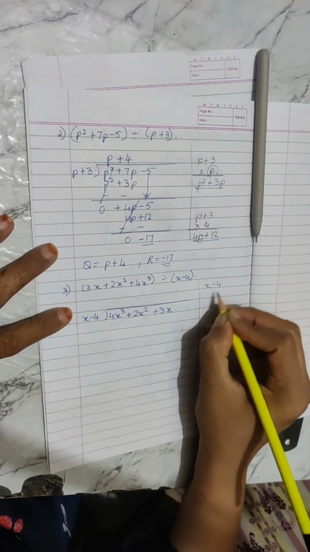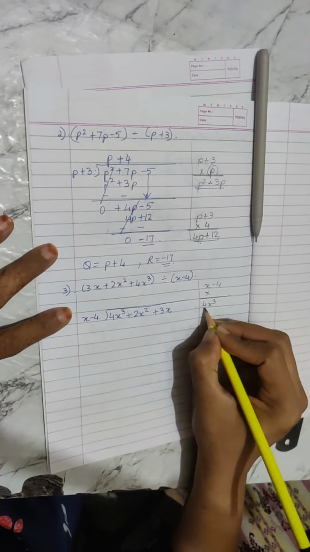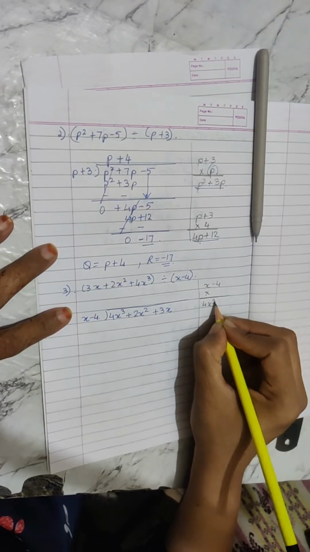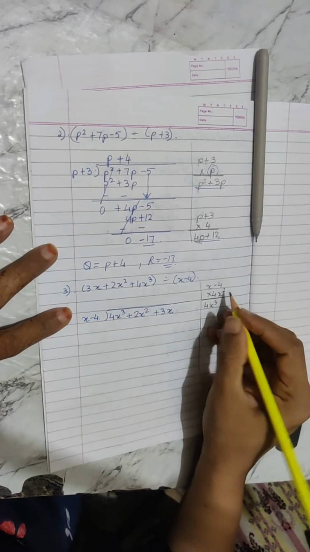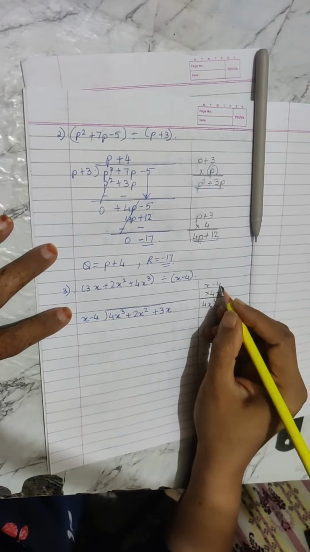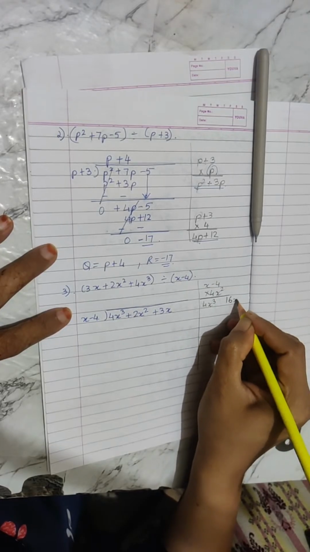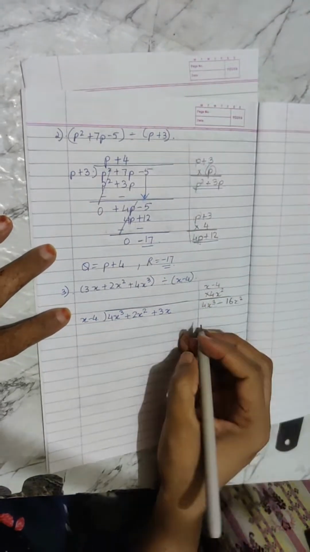X minus 4, you have to multiply. You should get an answer 4x cube. So 3 minus 1, you have to multiply x square or 4. So 4 into x square will give me 4x cube, and 4 4s is 16x square, and there is a minus sign in between, right? Fine.